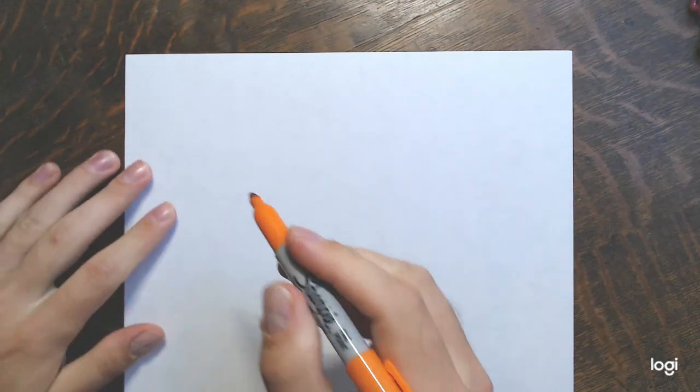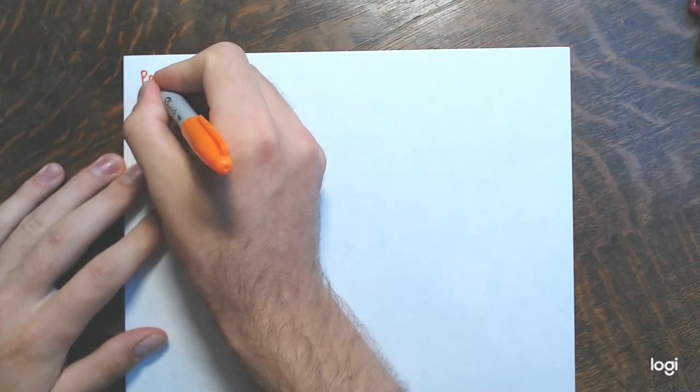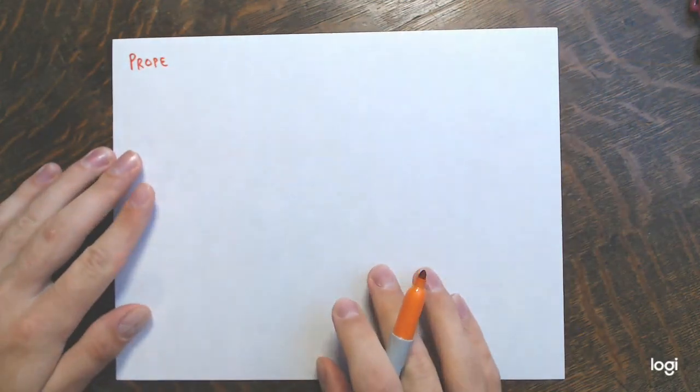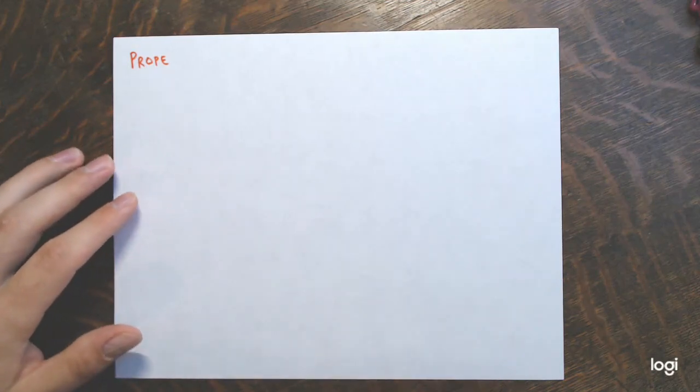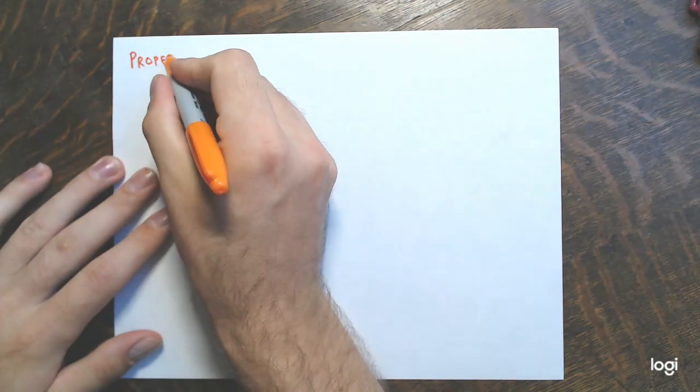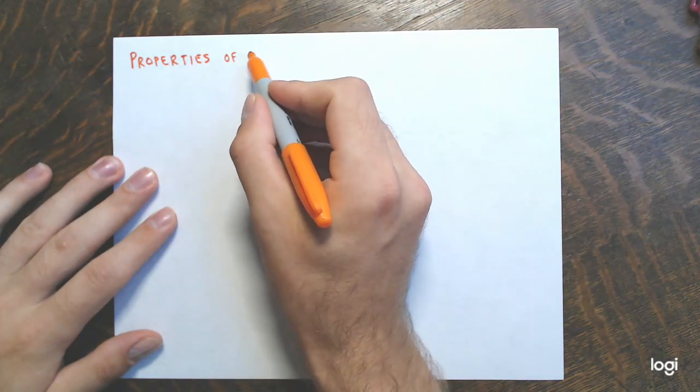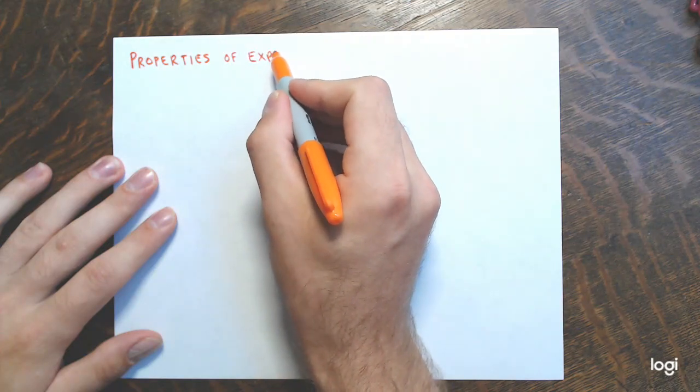Alright, so let me begin by starting off with some properties. We need to know properties of exponents and a relationship between radicals and rational powers. So again, just a couple. These aren't all the properties of exponents, and if you want to see them all in more detail, you can look up videos on properties of exponents. I'm just going over a couple that we should know for the rest of this video to help us out. Right, so some properties of exponents, powers.